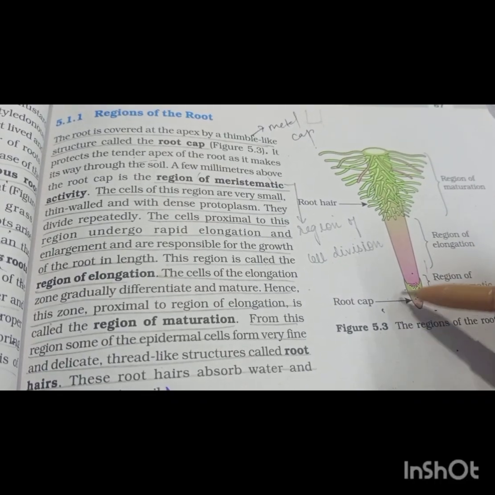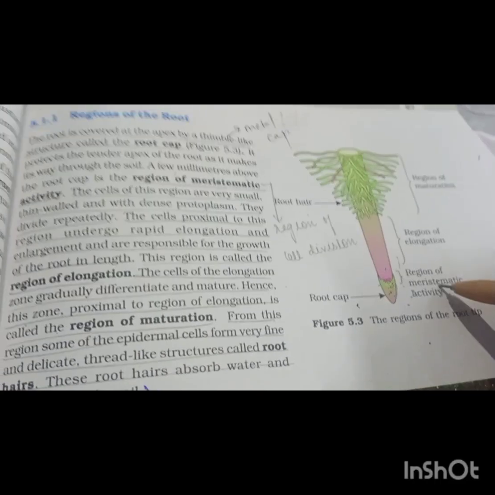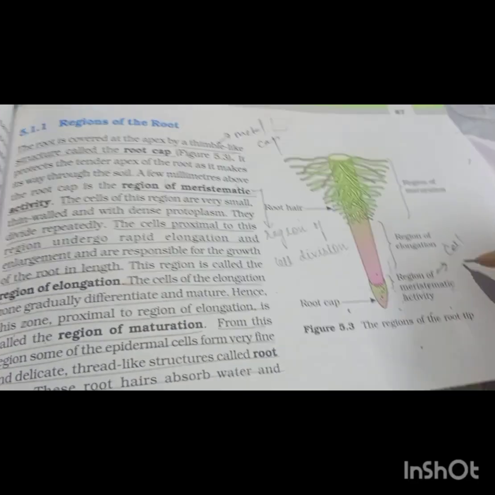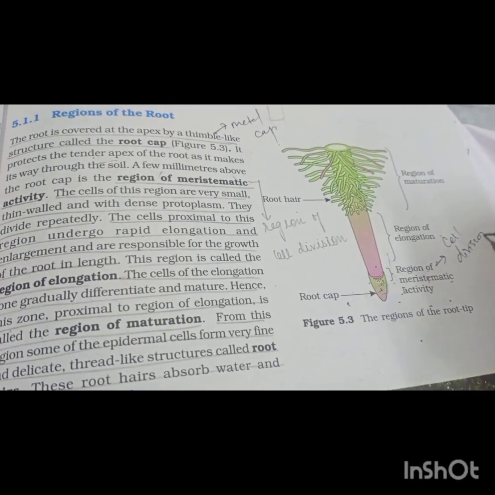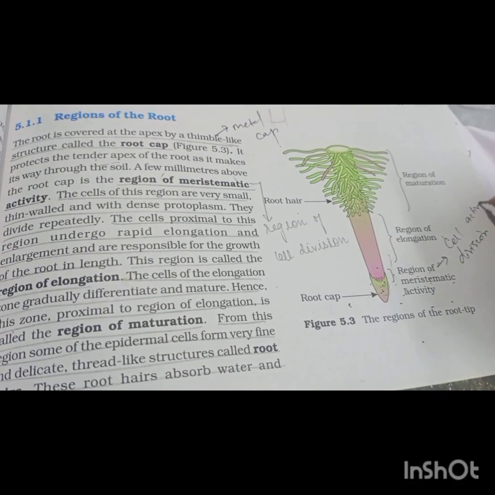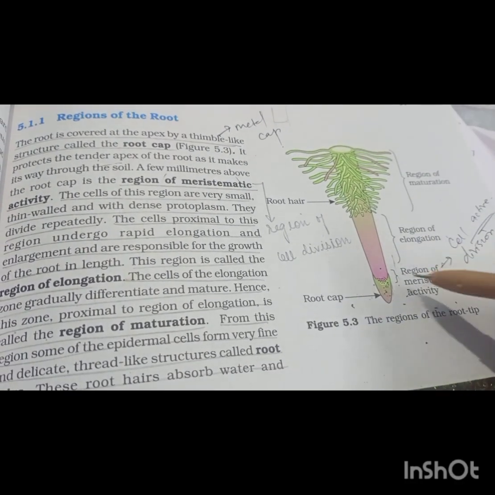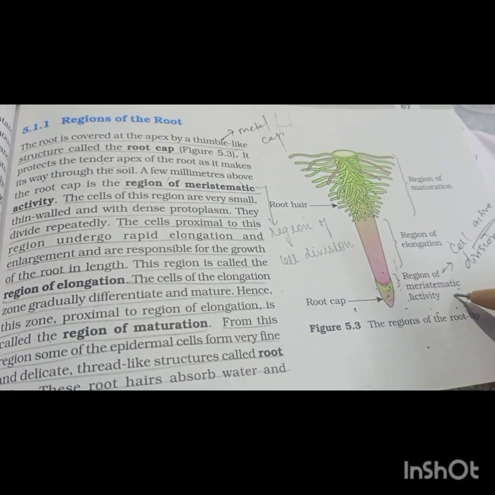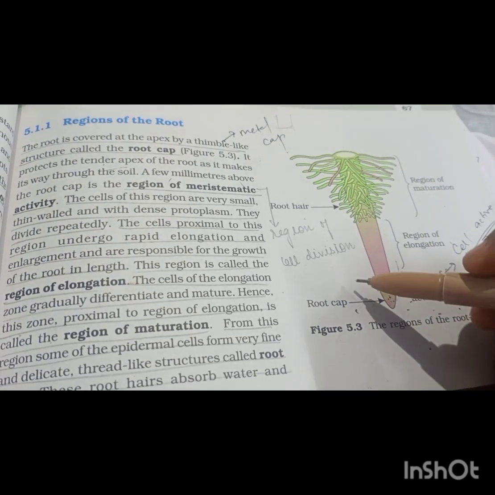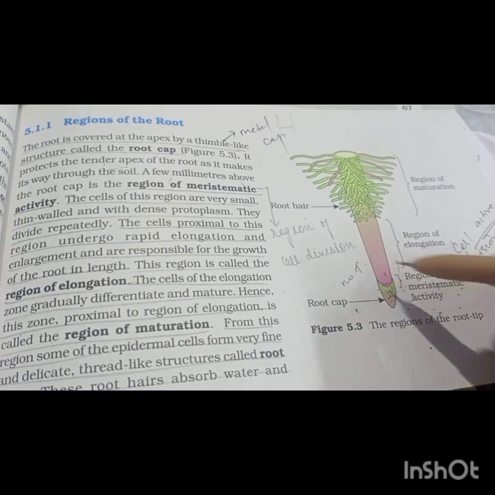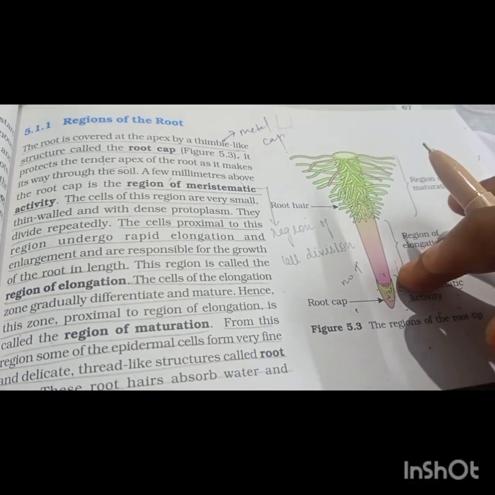Above this root cap you have a region of meristematic activity. Meristematic means it will have cells capable of active division. The cells will divide repeatedly in this area. So this is the region of meristematic activity where the cell number will increase, as it is undergoing rapid division.